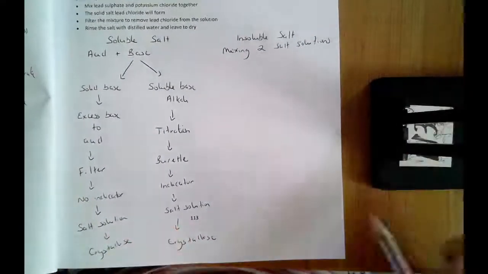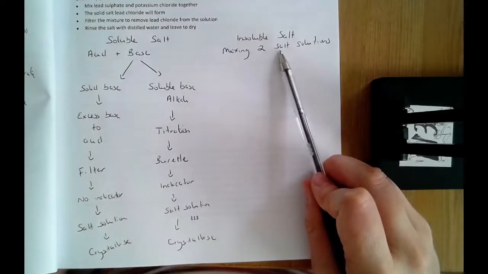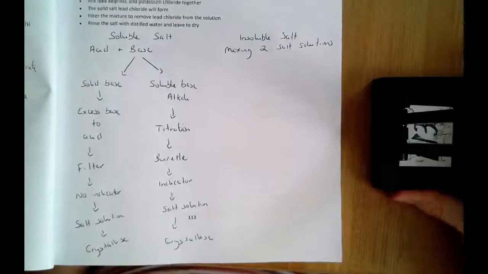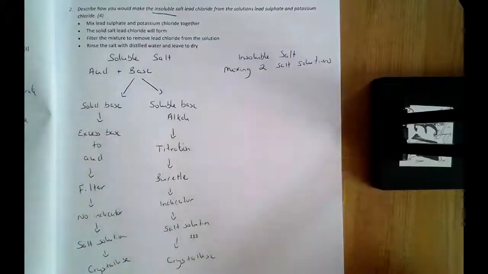In this method, you're preparing an insoluble salt. It's not dissolved in water, so you don't need to mention crystallization. As soon as you filter it, you're left with your product. You just need to leave it to dry. So there's nothing else to it than that.